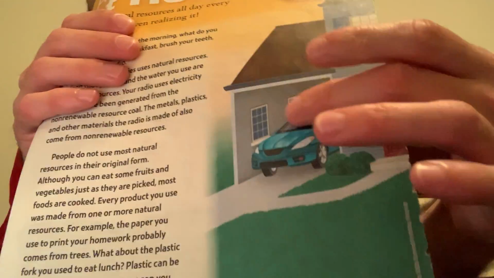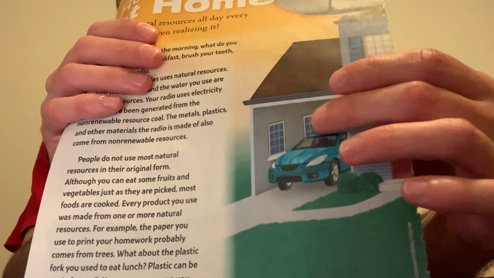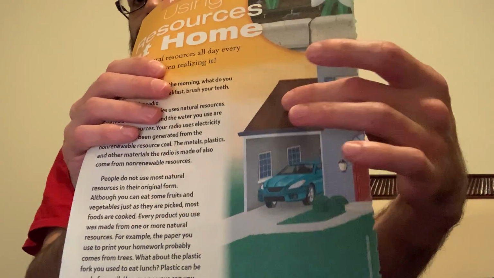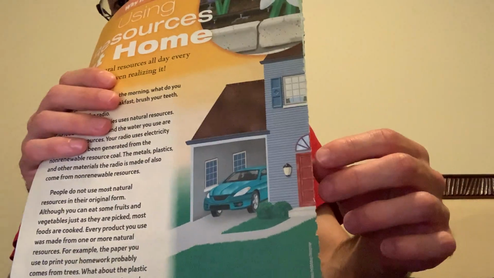How many ways can you find resources being used in this home? Okay, so if you look at the pictures, it just wants to know what ways you could find. It has a picture of the car that's made out of plastic, windows made out of glass. Okay, wood most likely for the outside of the house. It's just some ways.